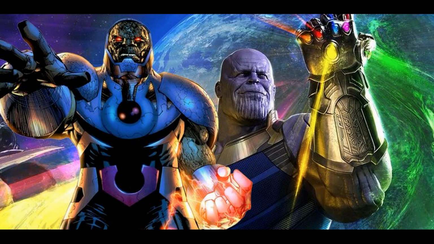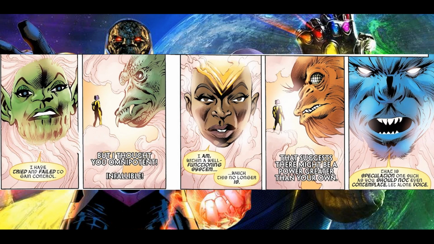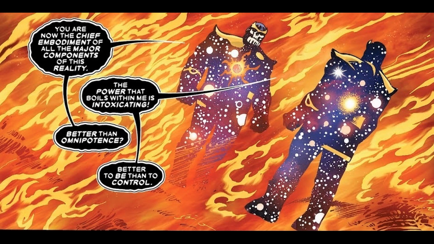In fact, it was even stated in the story that even the One Above All, which is basically the embodiment of the Heart of the Universe, was powerless to stop it. And at the very end of the story, it was even stated that Thanos achieved power greater than omnipotence.